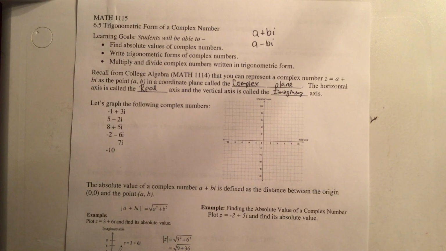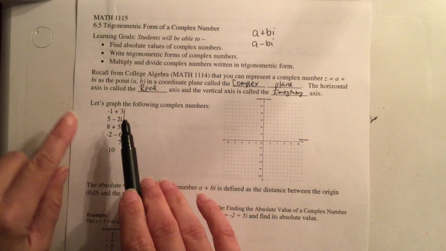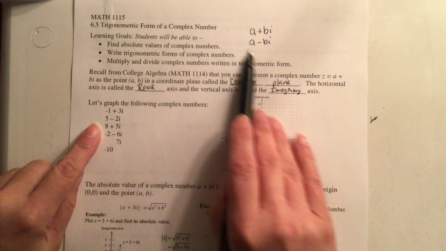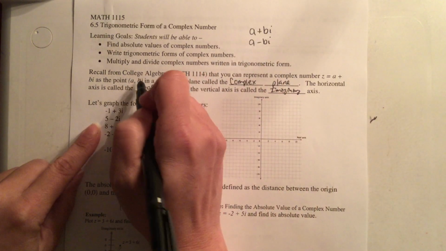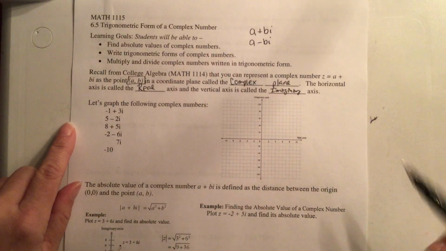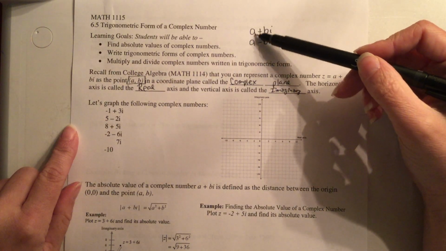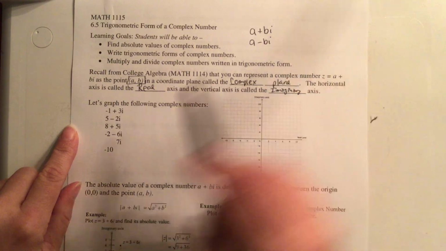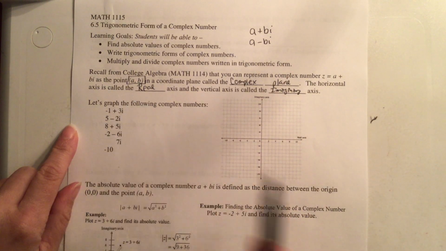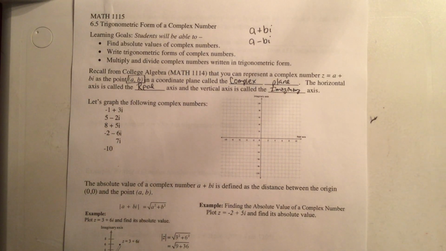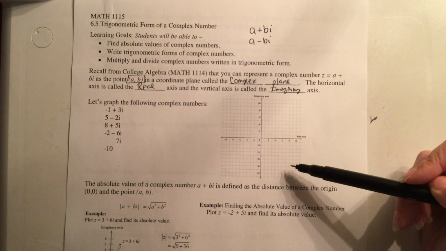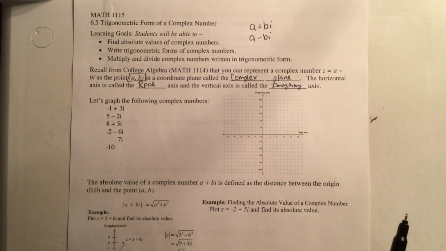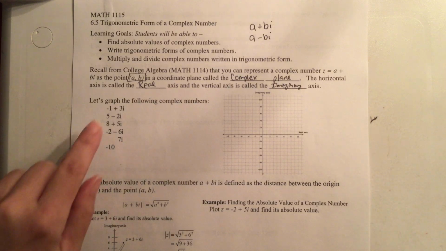What we talked about in college algebra is that even though your number is written in the form a plus bi, you can represent that number as an ordered pair, because the first value tells you if you go left or right. The second value tells you if you go up or down, just like an ordered pair would on a normal coordinate plane. You just have to realize that side to side is your real number, up and down is imaginary. So let's graph some complex numbers.